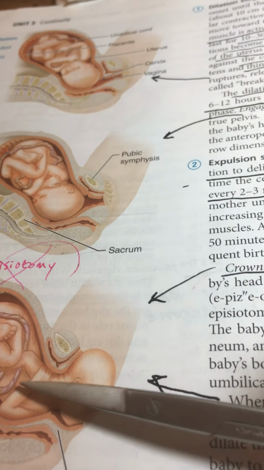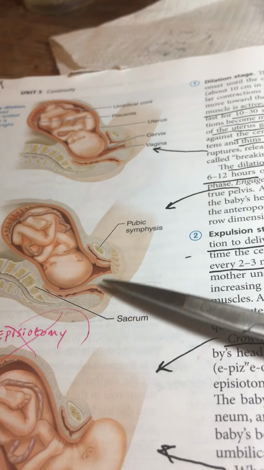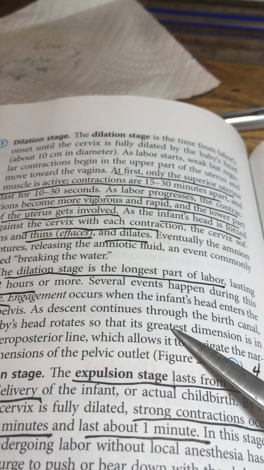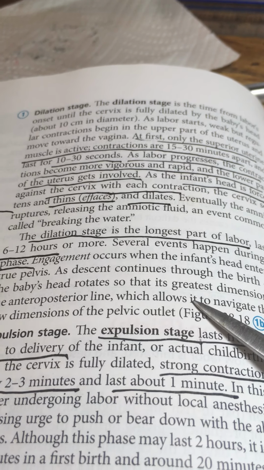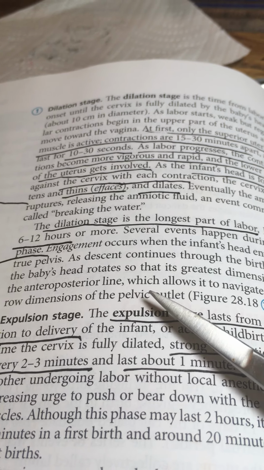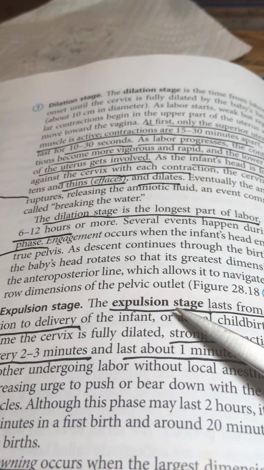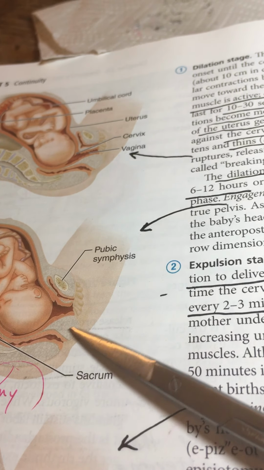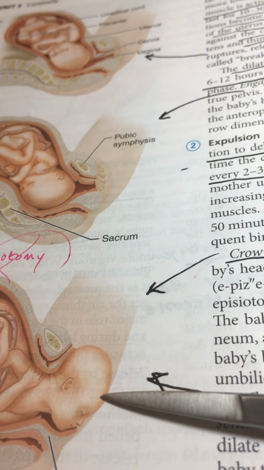Okay, and so we're expecting this portion of the head to come this way. And in this next picture, it shows this posterior fontanelle. I would say there are stages here that would be nice to present. Okay, as descent continues through the birth canal, the baby's head rotates so that its greatest dimension is in the anterior-posterior line, which allows it to navigate the narrow dimensions of the pelvic outlet. So the head is going to come this way. The face is going to be in this position. You can see that the face has just emerged here.